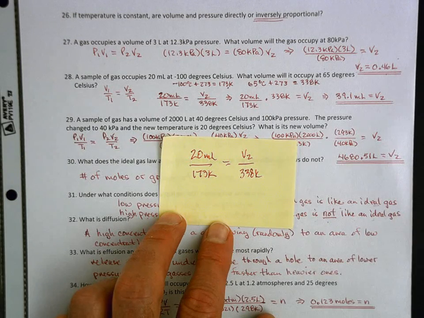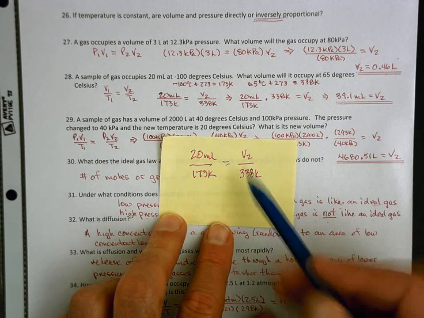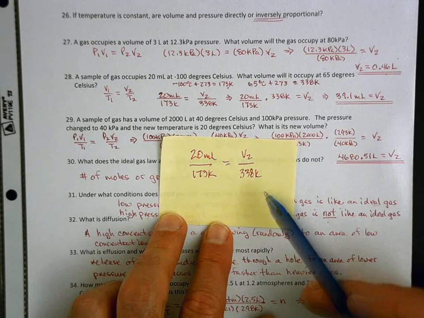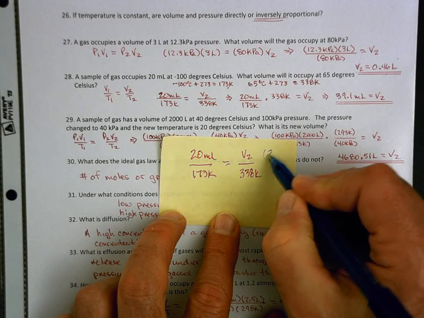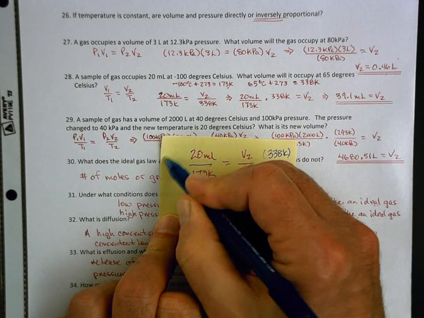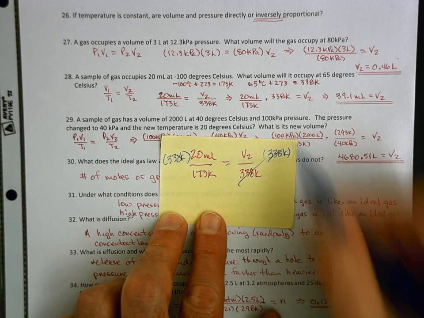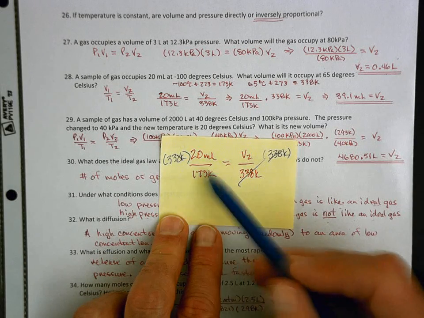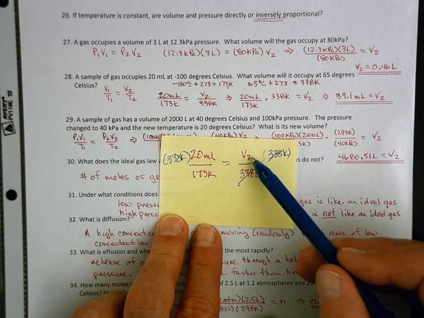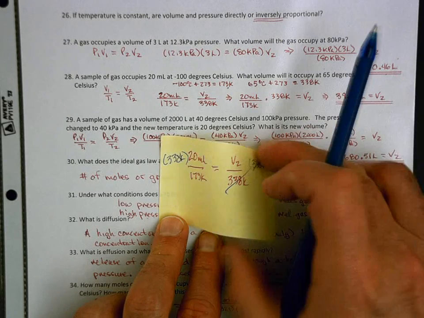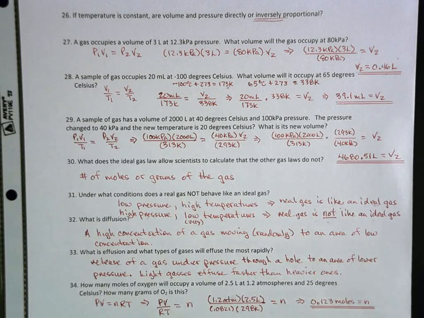Now, when I want to solve for this one, again, I have everything plugged in. I want to solve for it. Literally, I need to multiply on both sides. What's going on? There they cancel. And that gives me the right thing I need to find the V2 that's all by itself. So try not to do the algebra in your head. Go ahead and write it down on the piece of paper. It does make it easier. And so in this case, we get 39.1 milliliters for our V2.